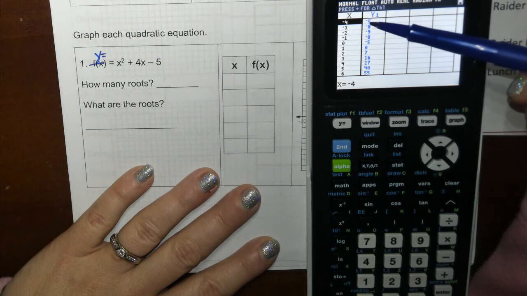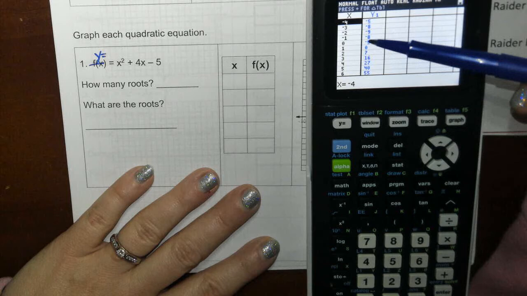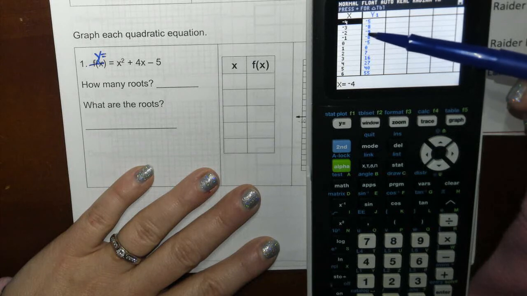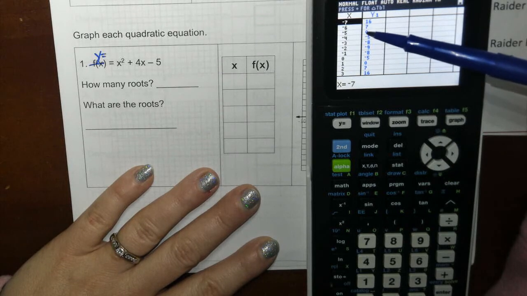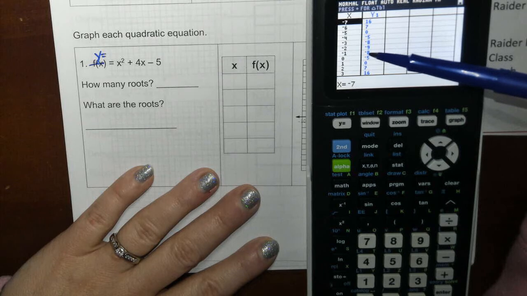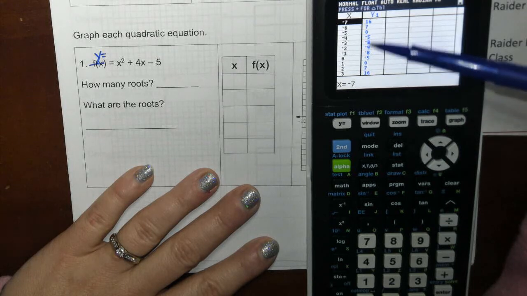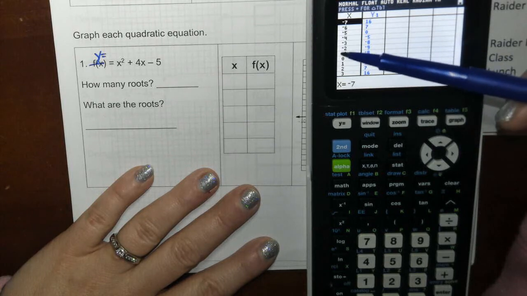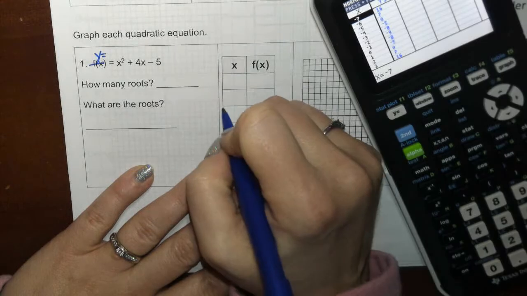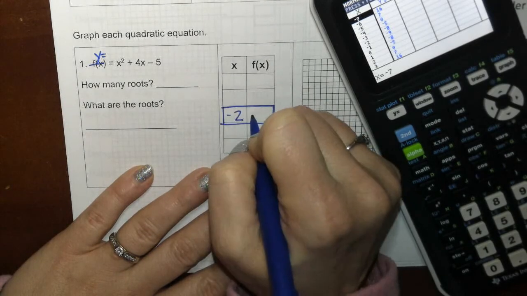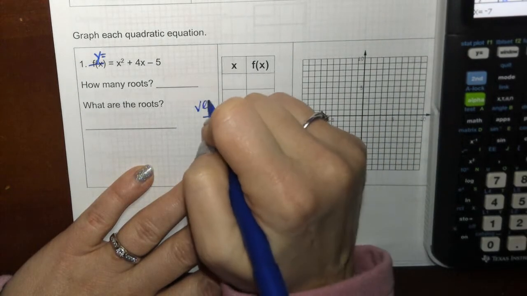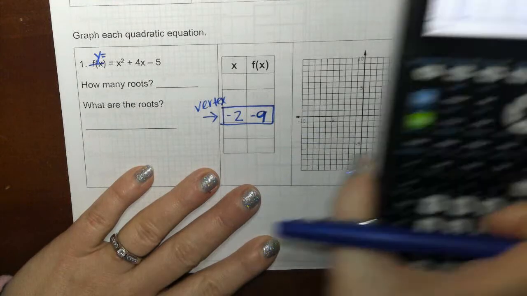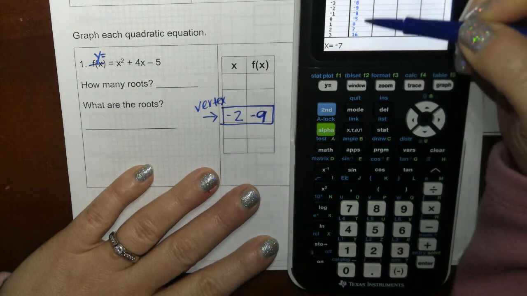So you're going to look at your y values. 5, 8, 9, 8, 5. The one in the very middle of those patterns, 5, 8, 9, and then 8, 5, 0. Look at the pattern of the y's: 7, 0, negative 5, 8, 9, 8, 5, 0, 7. It's going back up and down. See here, this is the one where it's not repeating: negative 2, negative 9. I like to put my vertex in the very middle of the table. So this is my vertex. Negative 2, negative 9 was in the middle of all of our repeating y's.